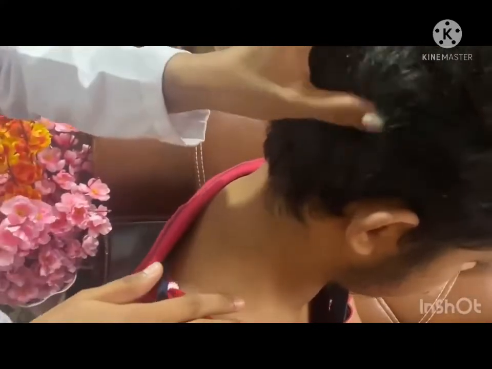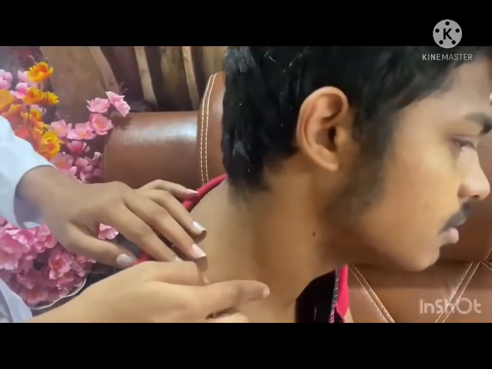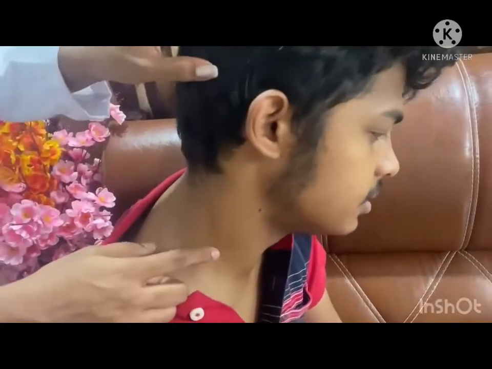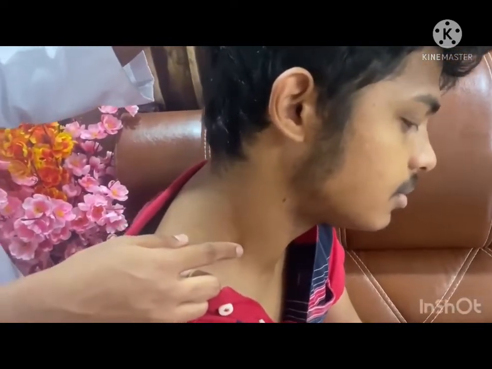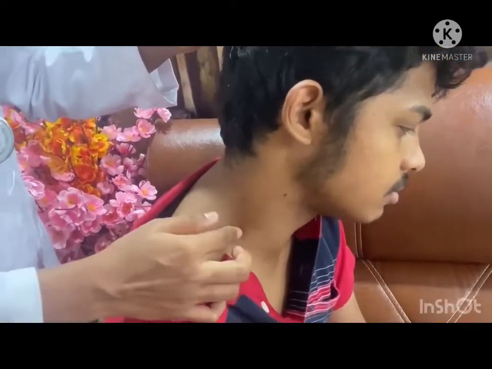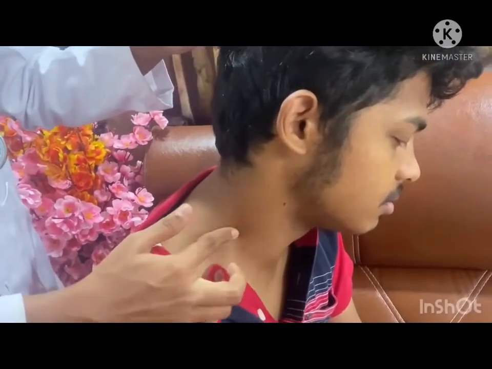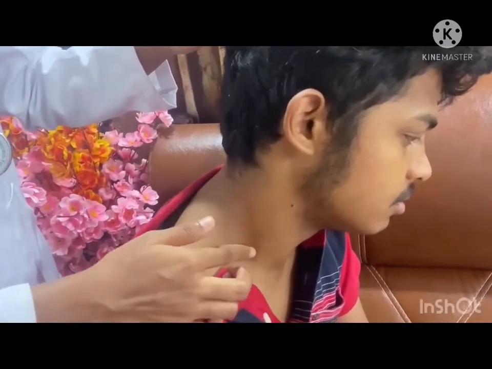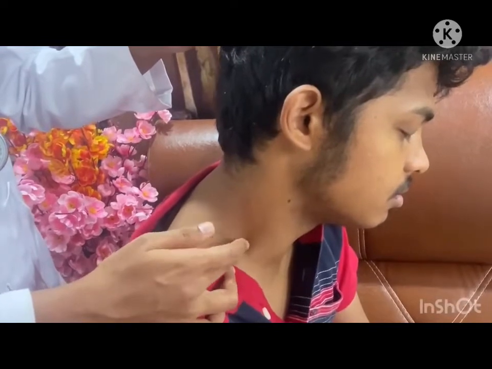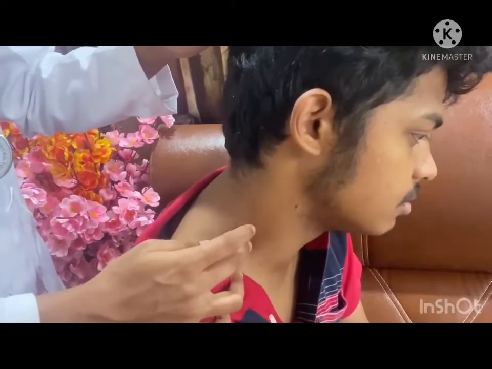Okay. Now further, is it the lump? Yes. Okay. Does it cause any pain? No. Okay. Now I am palpating the mass for size, location, edges, consistency, temperature, and skin changes.